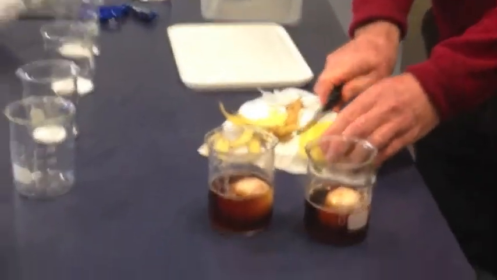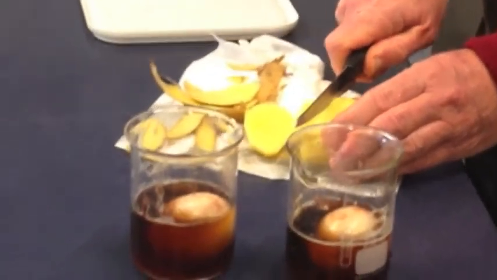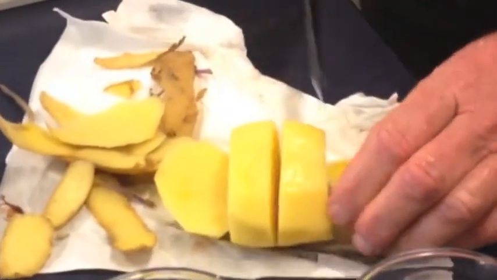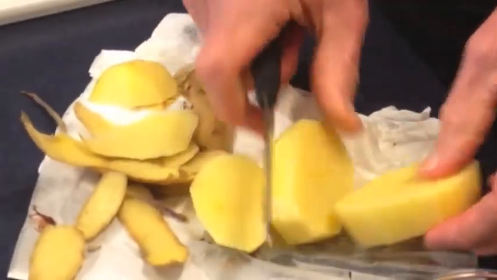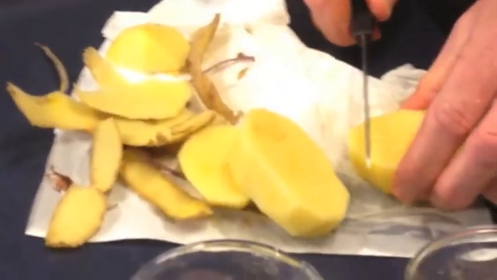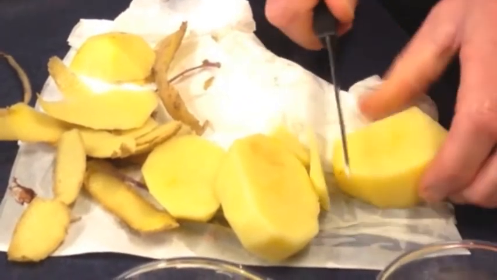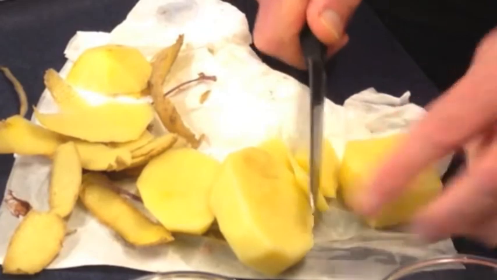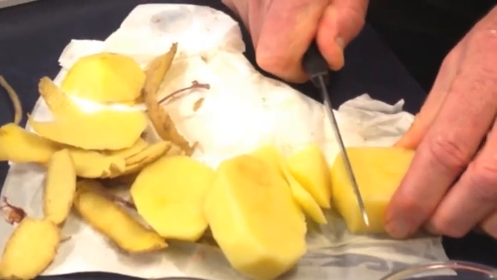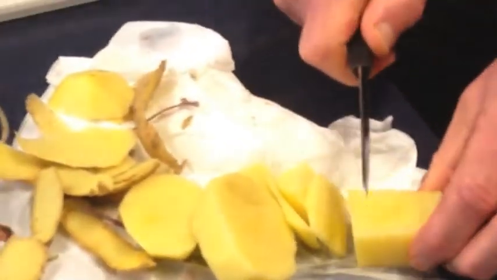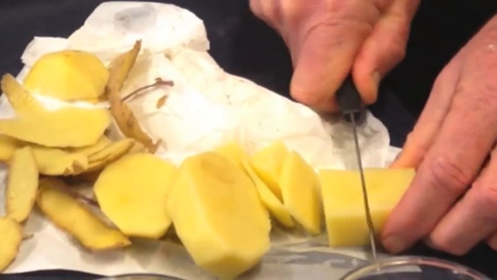And then I'm going to chop it. So I'm going to chop it there, and I'm going to approximate 1 centimeter and 1 centimeter. Then I'm going to cut these into a square, and then I'm going to cut that down the center.